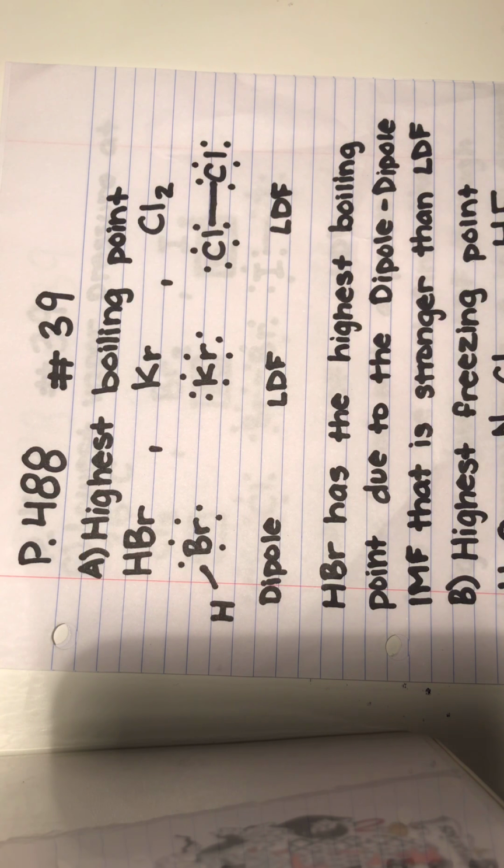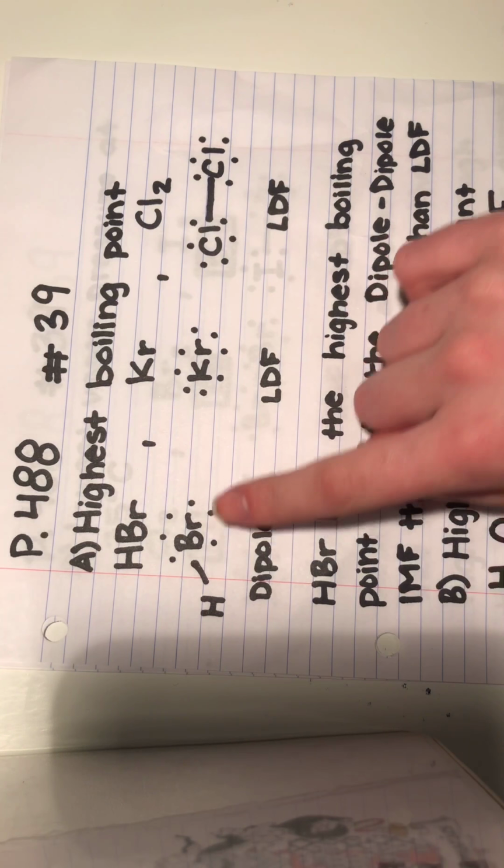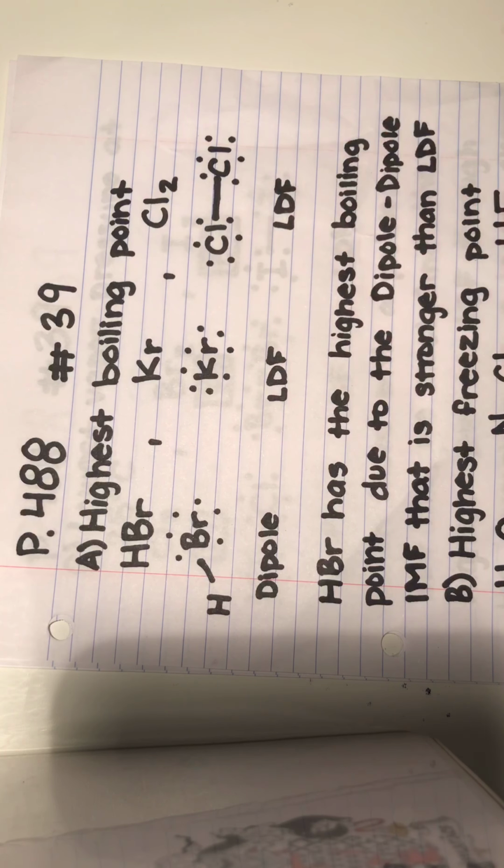Now on to page 488, number 39. It is asking us the highest boiling point of three substances. Now that means we are looking for the strongest intermolecular force. We have HBr, Kr, and Cl2. Now when determining intermolecular forces, it is important to draw out the Lewis structure of each of the substances to better identify them. So here, as you can see underneath, we have the according Lewis structures drawn out below it.